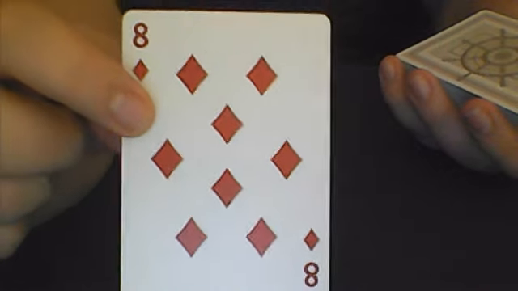So after the spectator has remembered their card, I can take it back, and I will go ahead and lose it somewhere into the deck like this. After we have done that, I would explain to the spectator that I'm going to start spreading through these cards, and I want them to touch any card they would like. So let's say they touch this card.